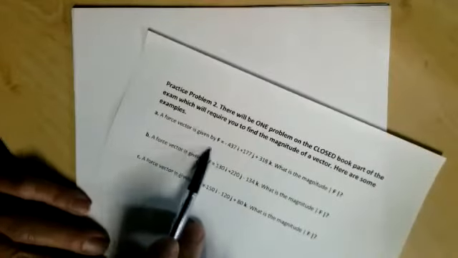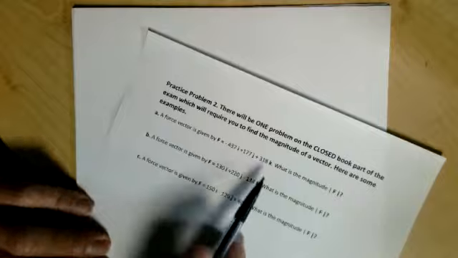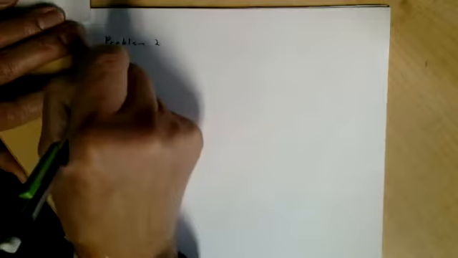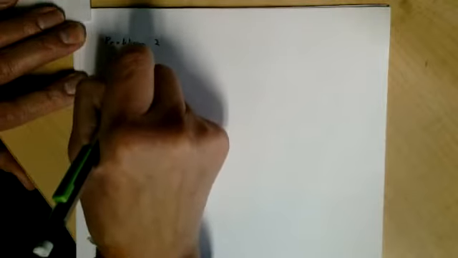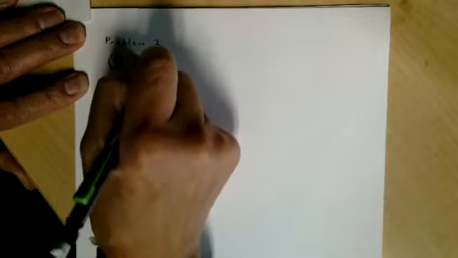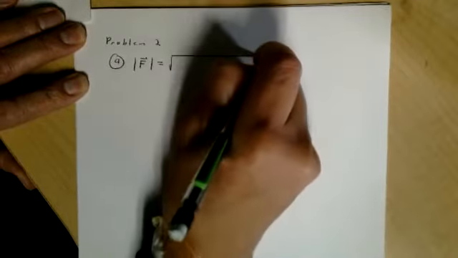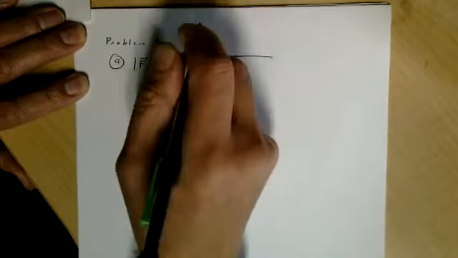Once again, I'll do 2A. It just says you have to find the magnitude of the force, and that's very simple. The magnitude of the force is simply the square root of the sum of the squares.